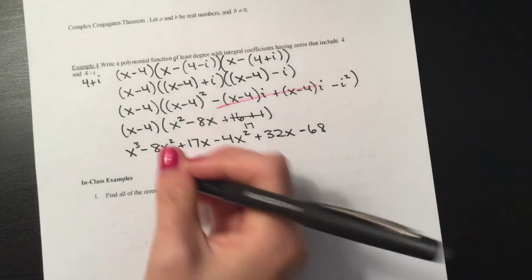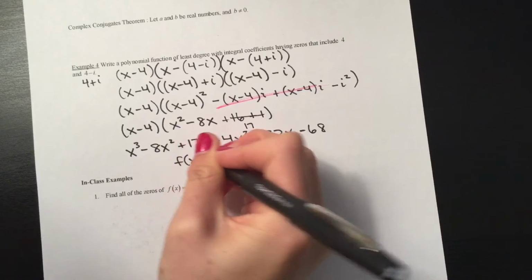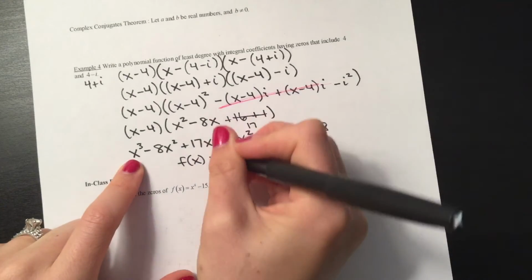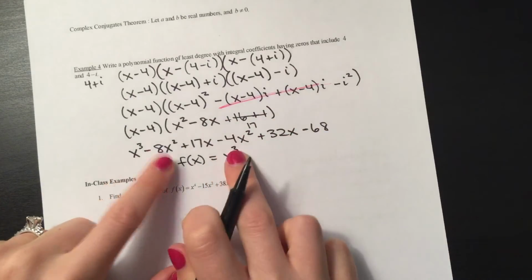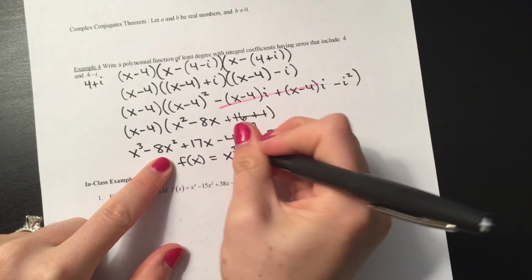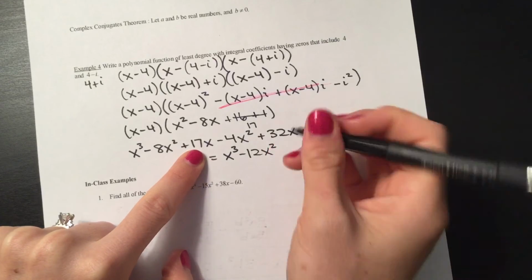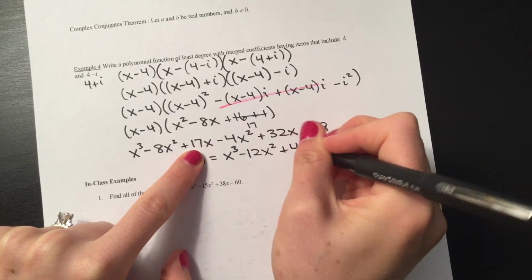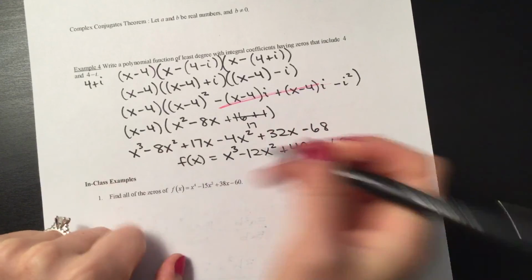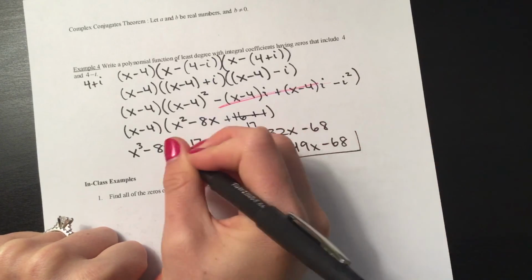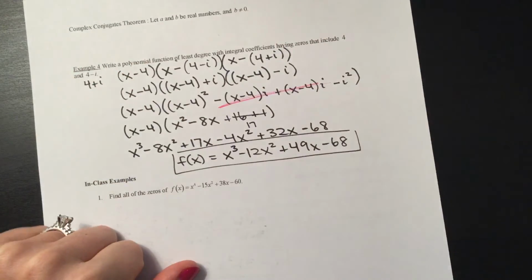Okay, we want it to be a function, so we know it's going to be f of x. Now let's combine like terms. That's our only x cubed. Here are the x squareds, so that combines to a negative 12x squared. Here are the x's, add those together, and I'd get 49x, and minus 68. So that is your polynomial function that has the zeros that you mentioned.